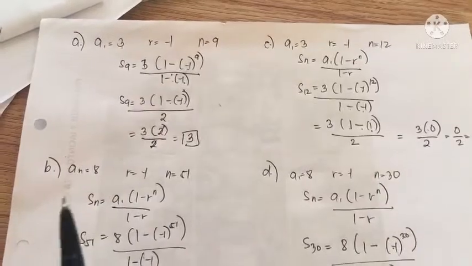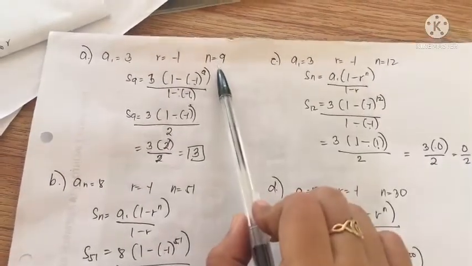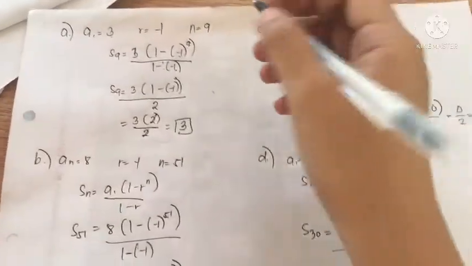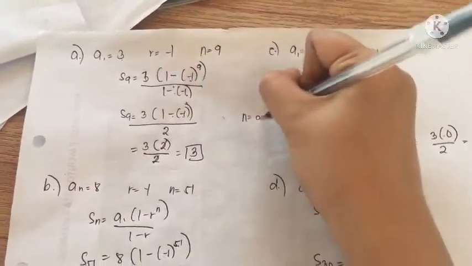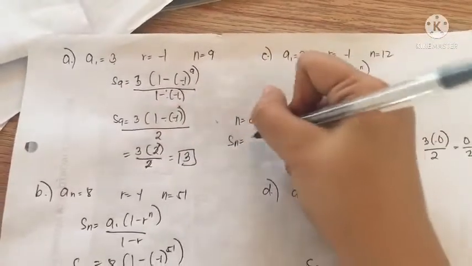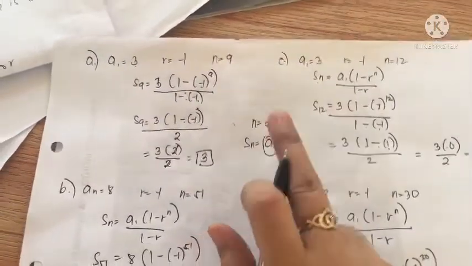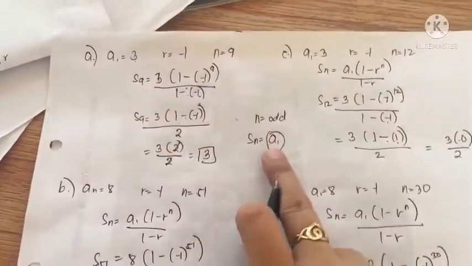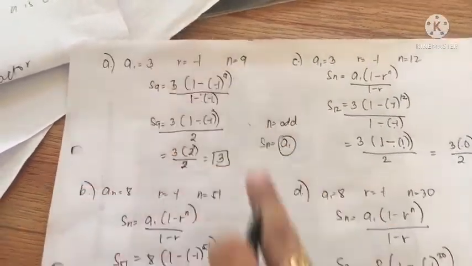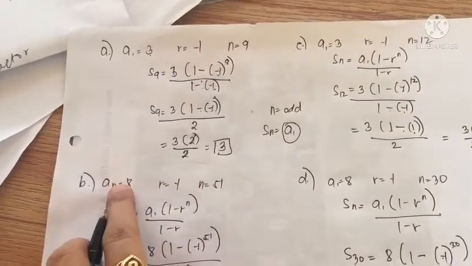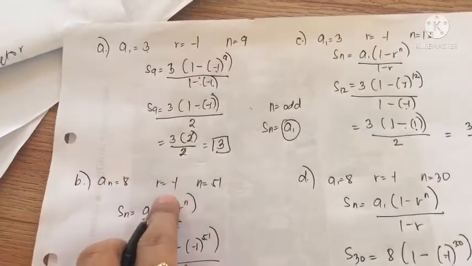So, as you can see, when our term is an odd number, if n is odd, the answer to our sum is the first term. So, if our n is odd and our ratio is negative 1, our answer is always the first term. Look, this one is odd, right? So, your answer is always the first term if your ratio is negative 1.